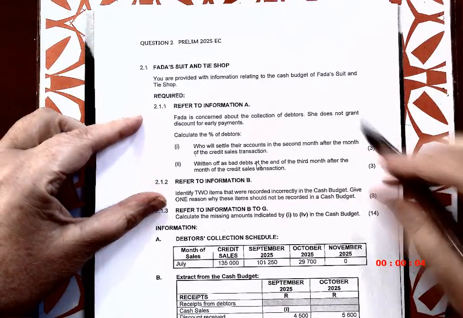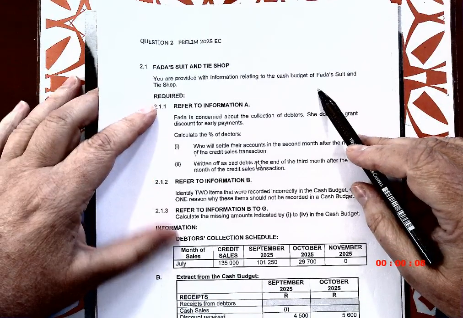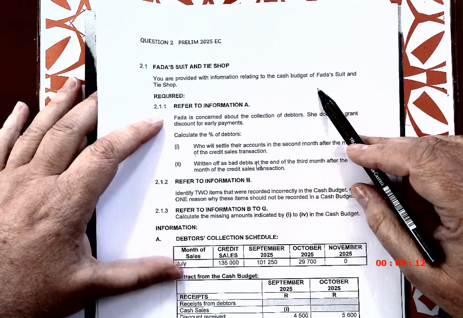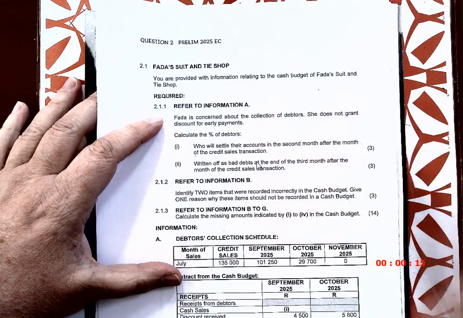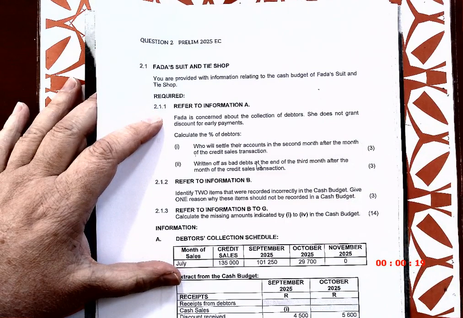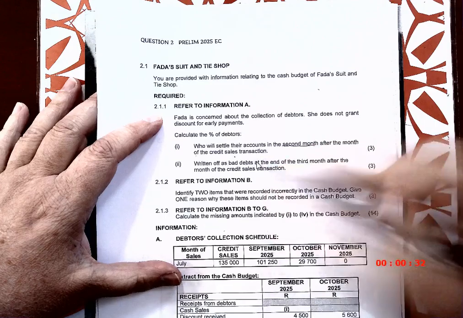First question. You are provided with info relating to the cash budget of Fada Suit and Tie Shop. Refer to info A. Frida is concerned about the collection of debtors. She does not grant discount for early payments. Calculate the percentage of debtors who will settle their account in the second month after the credit transaction.